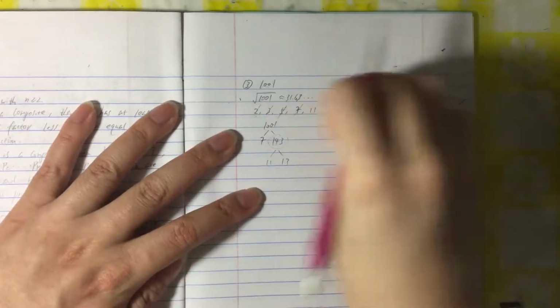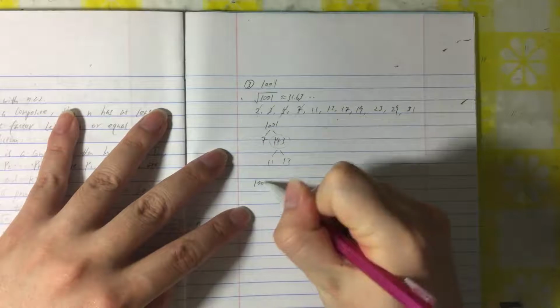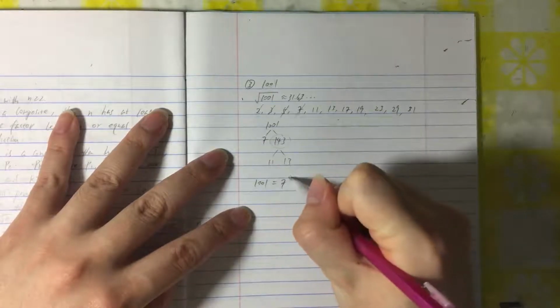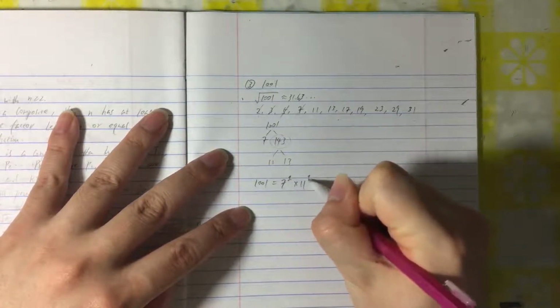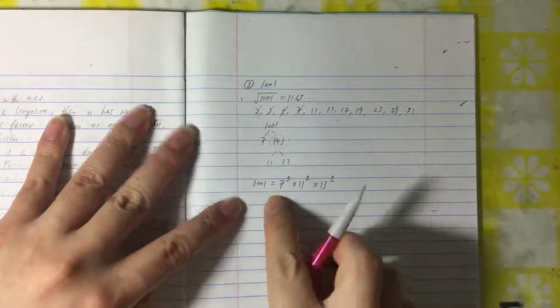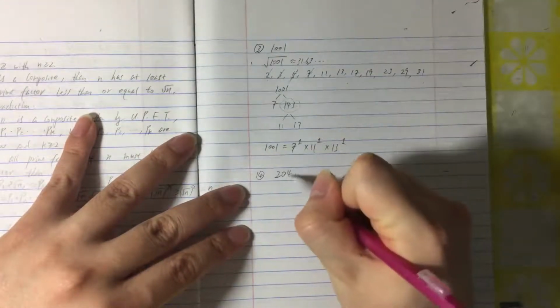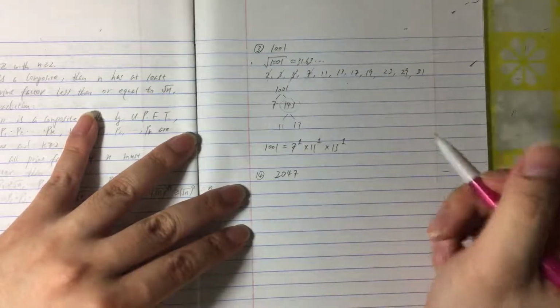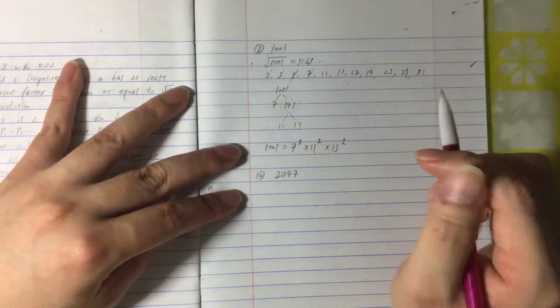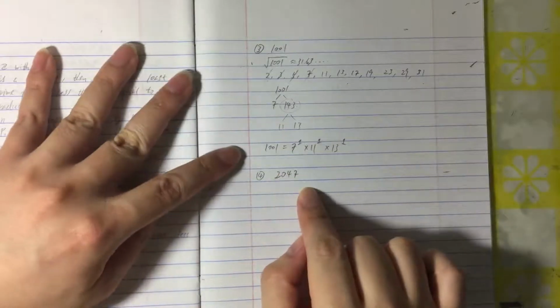So the prime factorization for 1001 is 7 to the power 1 times 11 to the power 1 times 13 to the power 1. That's the prime factorization for 1001. Now, how about 2047? In order to find prime factorization for 2047, we first of all take square root.